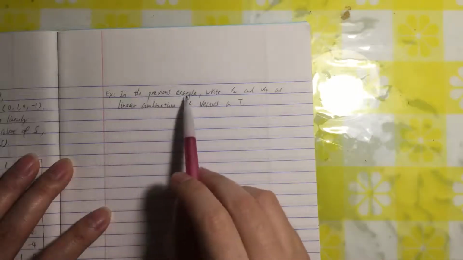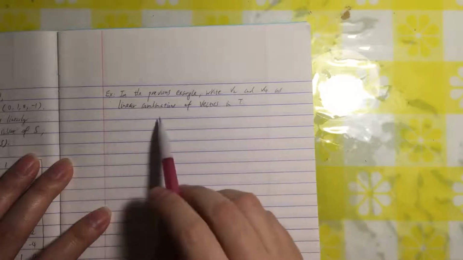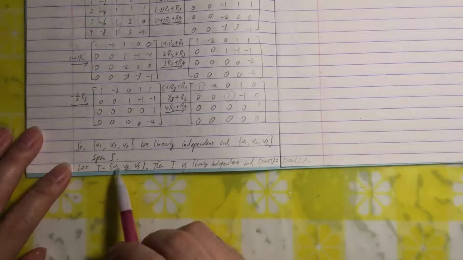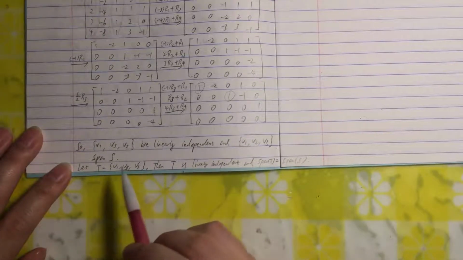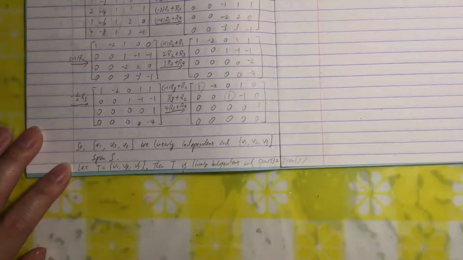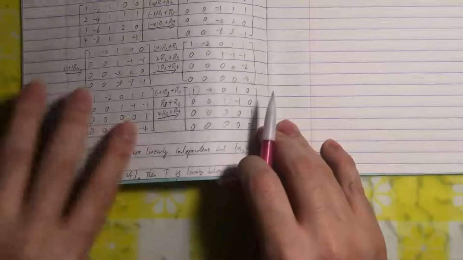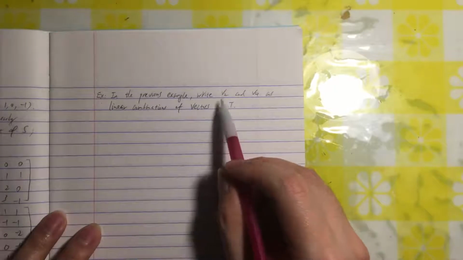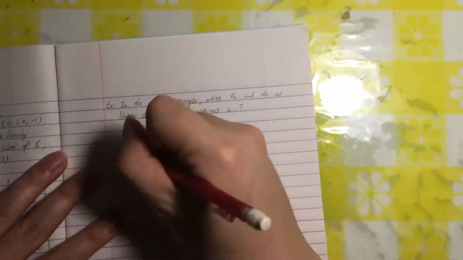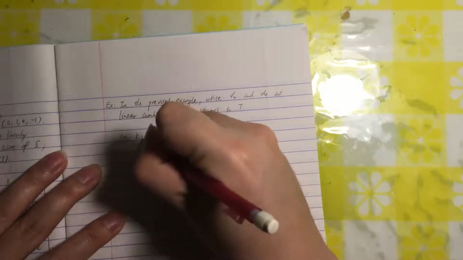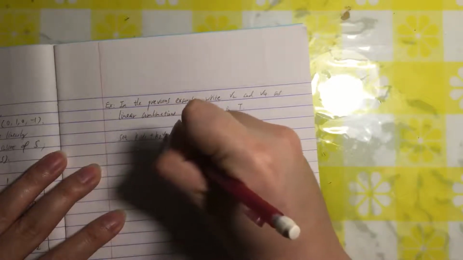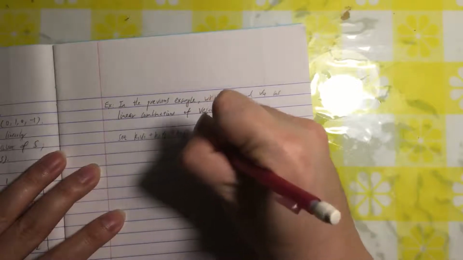Next, in the previous example, write V2 and V4 as linear combinations of vectors in T. We know that in T there are three vectors, V1, V3, and V5. V2 and V4 do not belong to T. We try to write V2 and V4 as linear combinations of V1, V3, and V5. In order to write V2 as a linear combination of V1, V3, V5, I first set K1 V1 plus K3 V3 plus K5 V5 equal to V2. This is a vector equation.